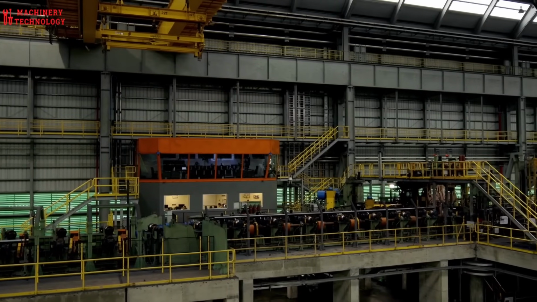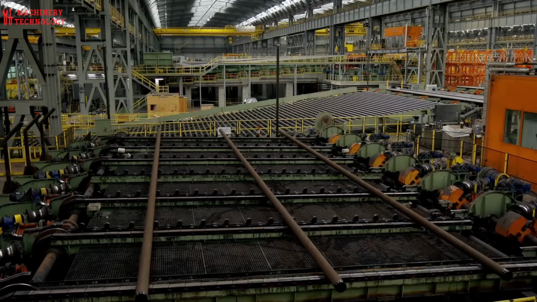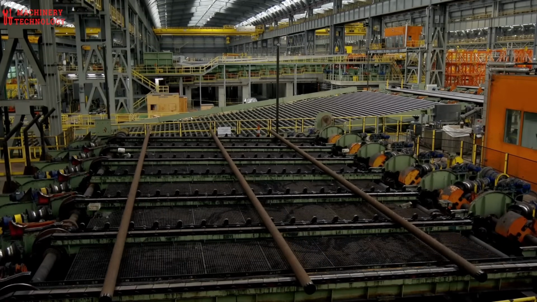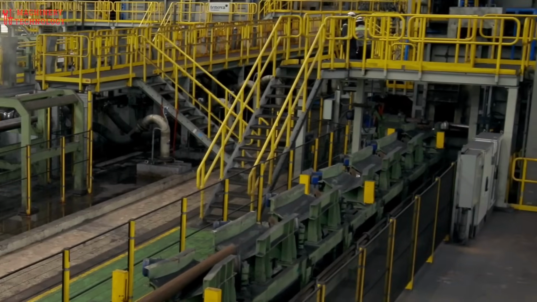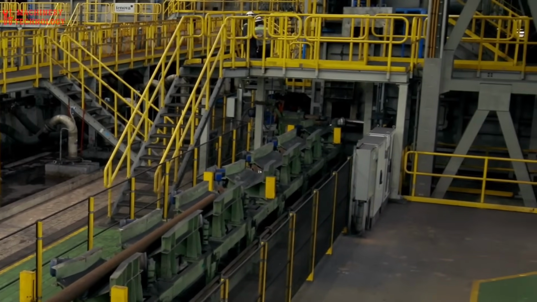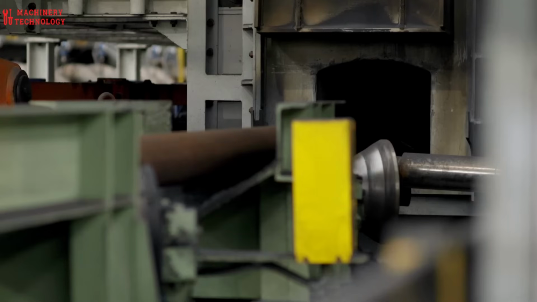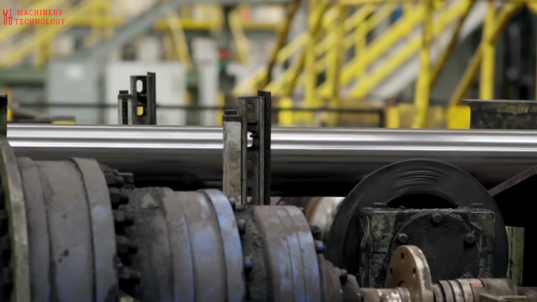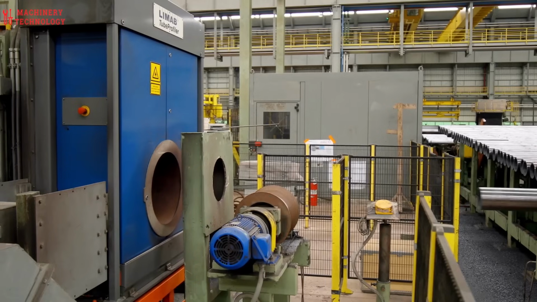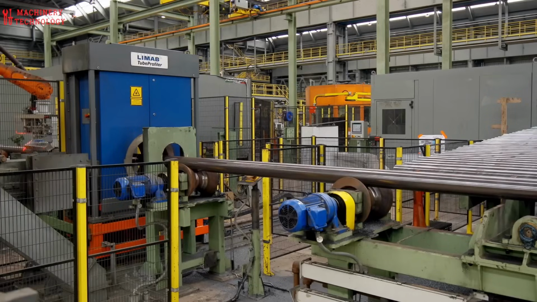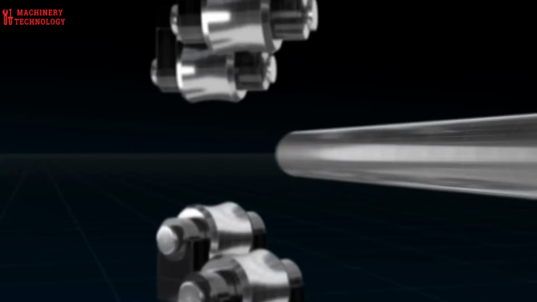So the tube is then reheated to a temperature below its transformation temperature in a tempering furnace to restore the steel's ductility and adjust the mechanical properties to reach the required range. The tube then moves to a resizing machine to achieve the required dimensional tolerances before straightening in the straightening machine. The final straightening ensures the tube is in its final state before being inspected.